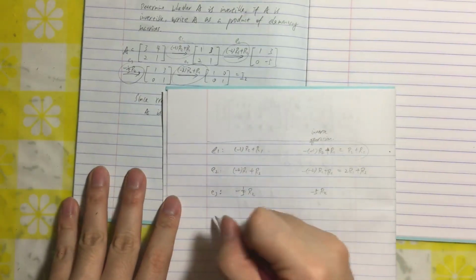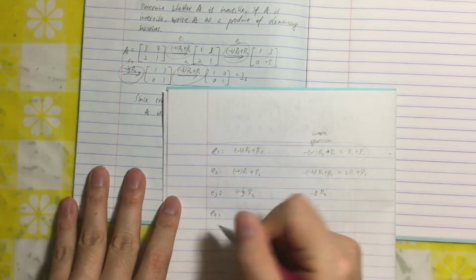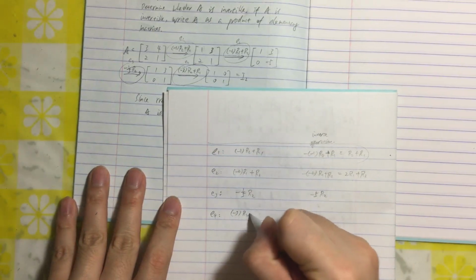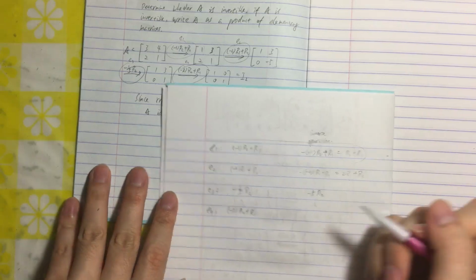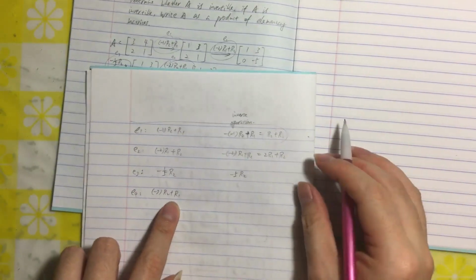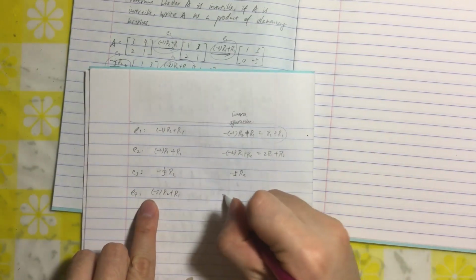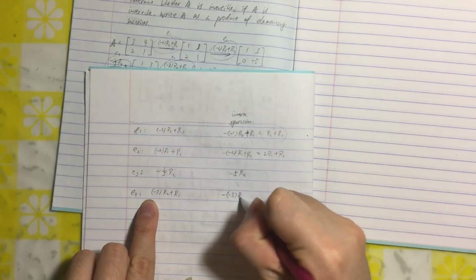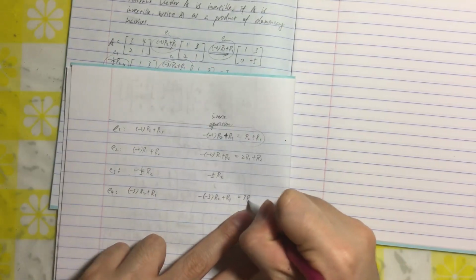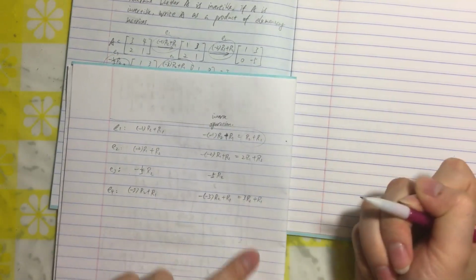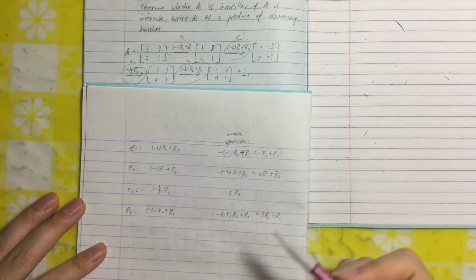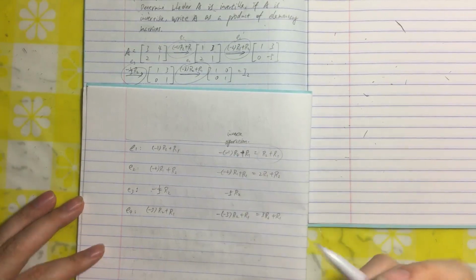Next, E4. E4 is the operation -3 times row 2 plus row 1. When we have a constant times a row plus another row, its inverse operation is the negated constant, so it is 3 times row 2 plus row 1. Next, we try to find the inverse of E1, E2, E3, E4 based on the inverse operations here.